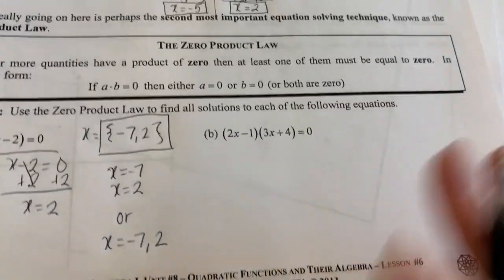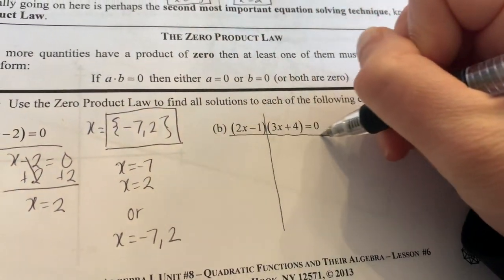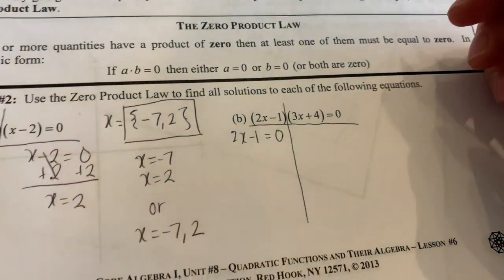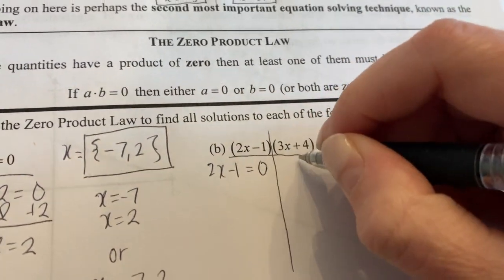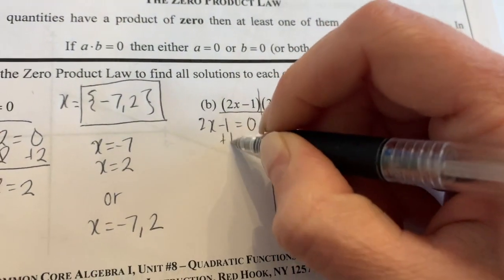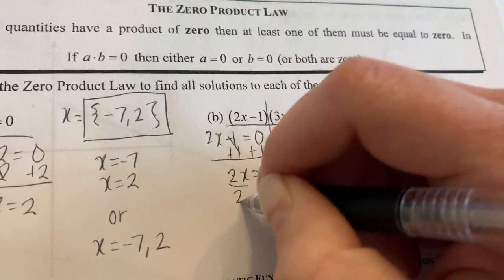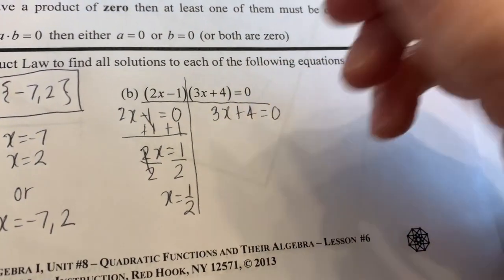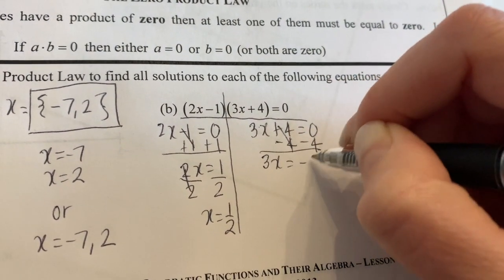For part B, this has already been factored again, so you're going to split it up and set both equal to 0. And this shows that, of course, you don't always have just a nice easy binomial like that. So it's going to be 2x minus 1 equals 0 on this side, and on this side it's 3x plus 4 equals 0. Now we solve. Add 1 to both sides, you have 2x equals 1. Now divide by 2 on both sides, and x is equal to a half. Now on this side, subtract 4 from both sides. 3x is equal to negative 4.